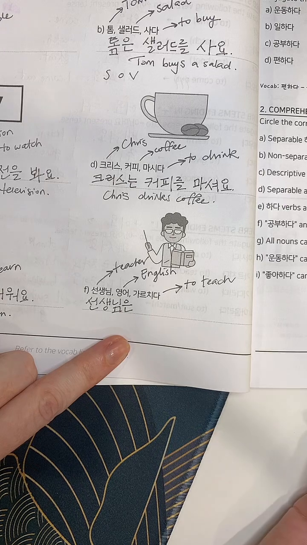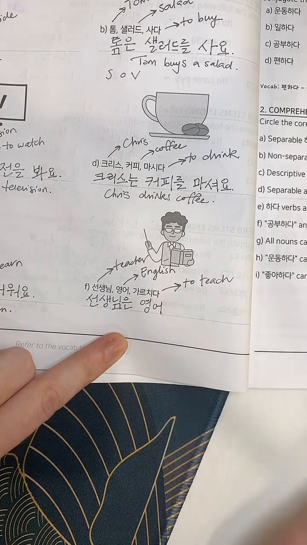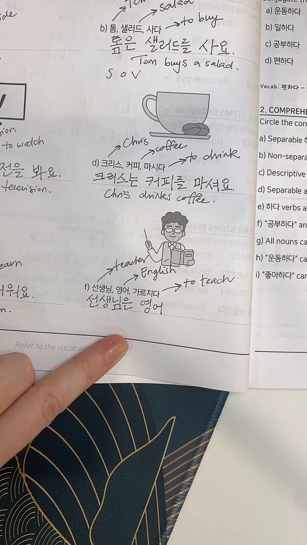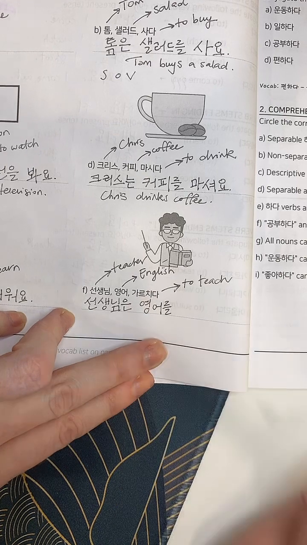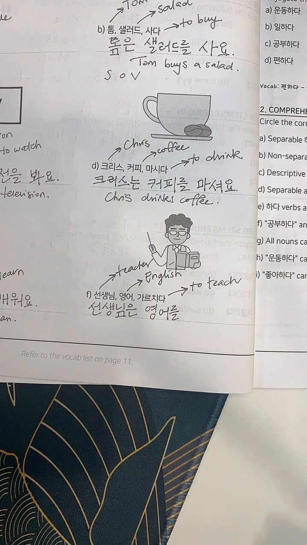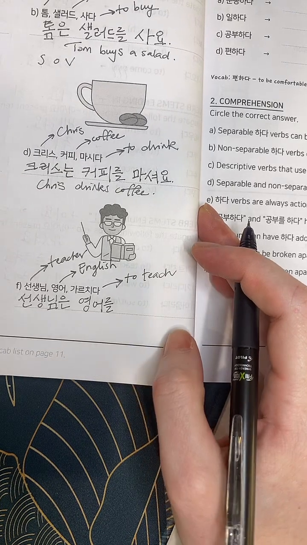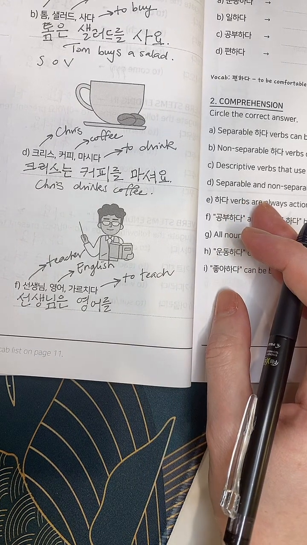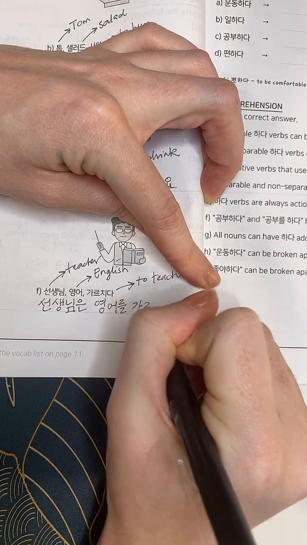Now, 영어. What do we put after 영어? 영어 ends on a vowel sound, so we add 를. Good job, thank you. And last but not least, the conjugation of 가르치다 into the present tense. We have 가르치.